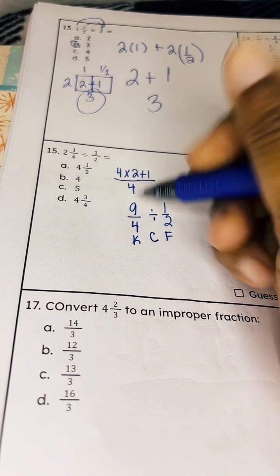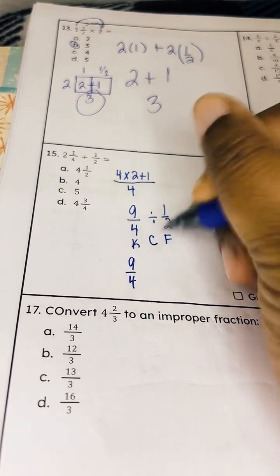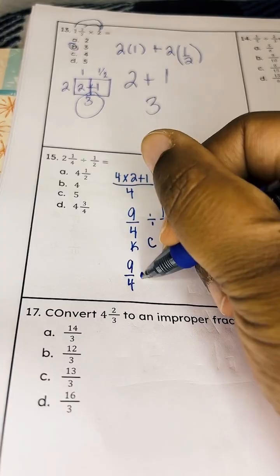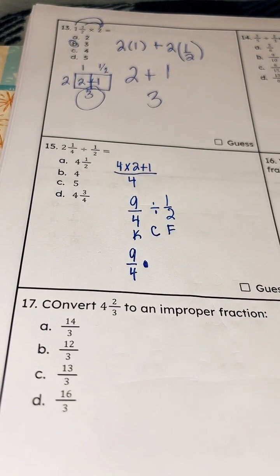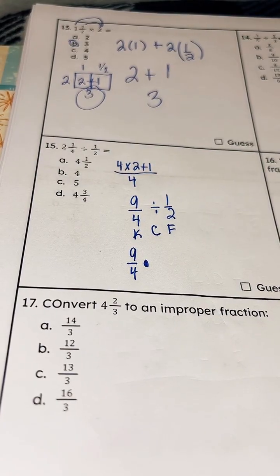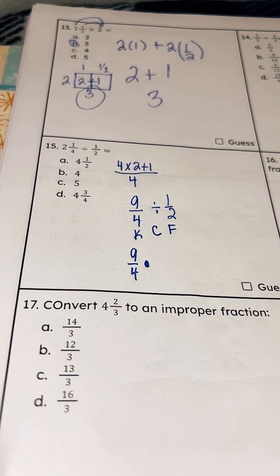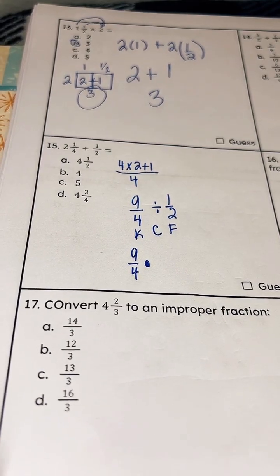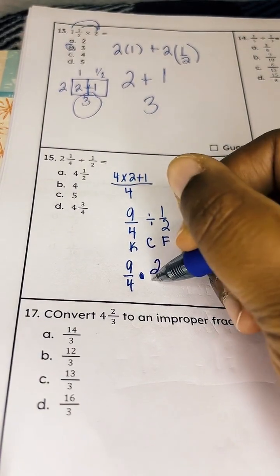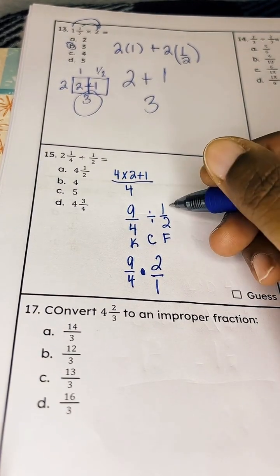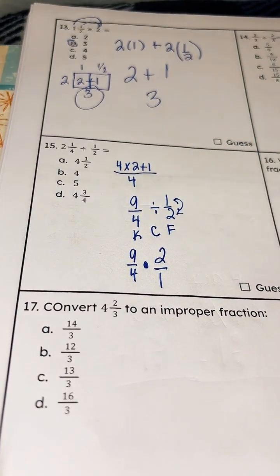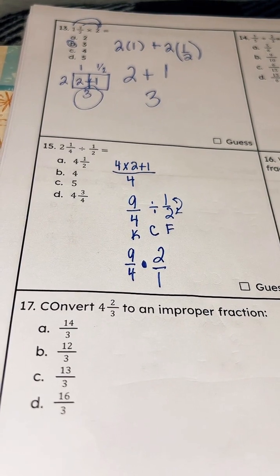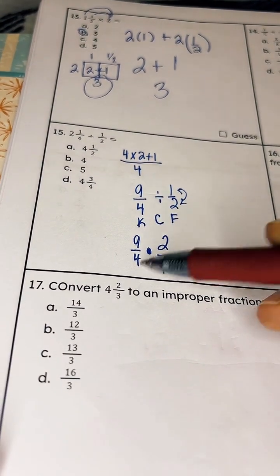So now we keep this the same, 9/4. We change this to multiply. And we flip this. How do I flip it, y'all? Elijah said A, 2/1. Good. Yes. Flip it. The denominator becomes the numerator, so we flip.